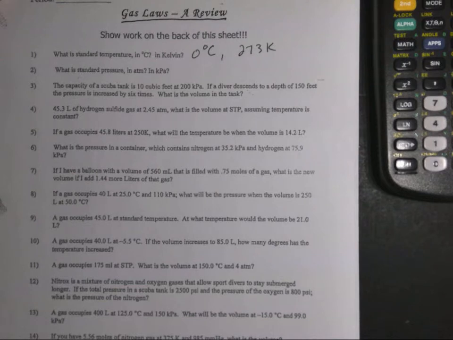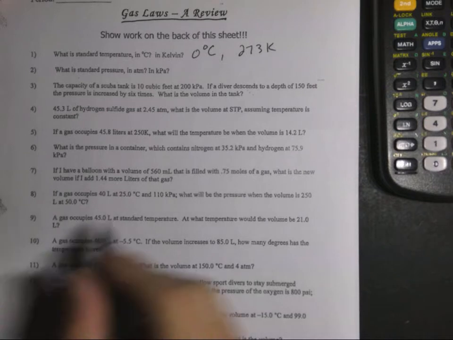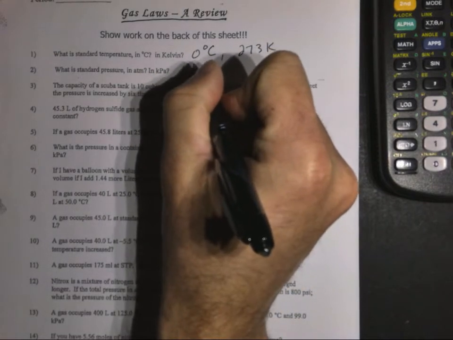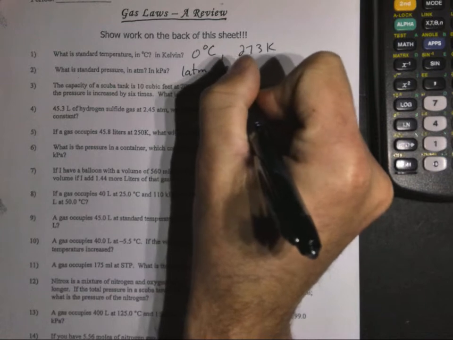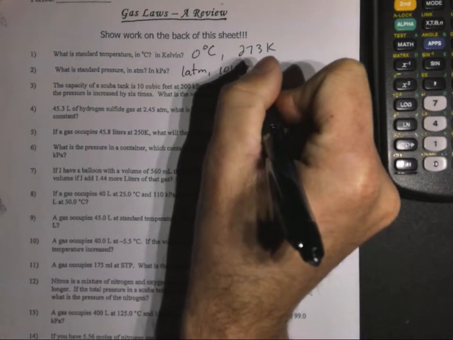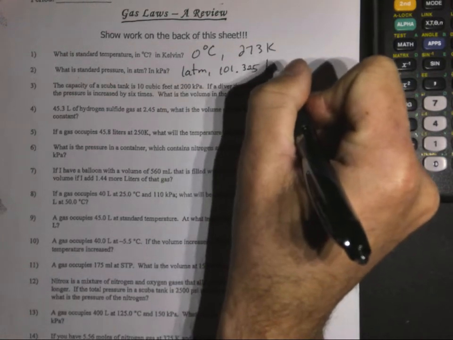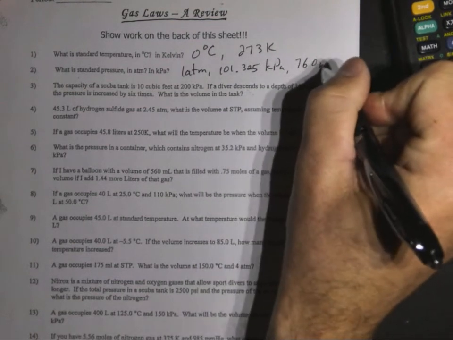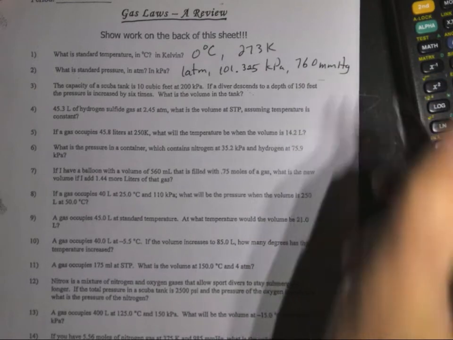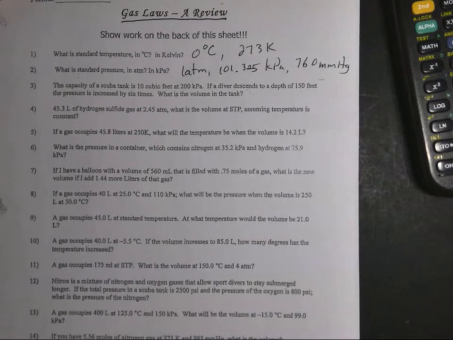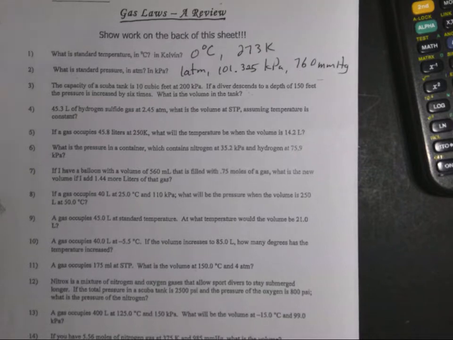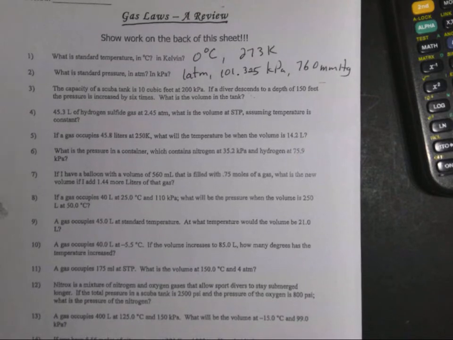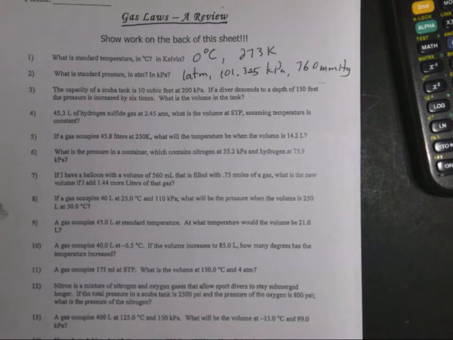Our standard pressure, it says in ATM and then in kPa, which is kilopascals. So our standard pressure is 1 ATM. It's also 101.325 kPa, and then we can also use 760 millimeters of mercury if we needed to. So now we're going to start with the problems. You have the problems, so I'm going to simply read them off the screen and show you the work on a different sheet of paper.